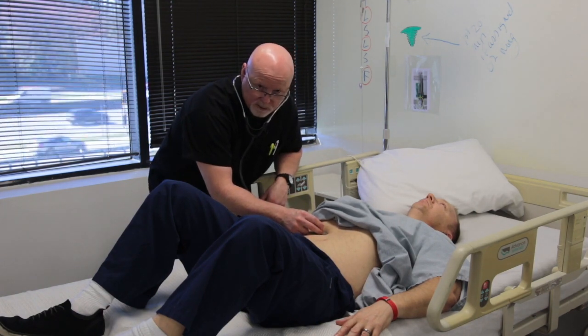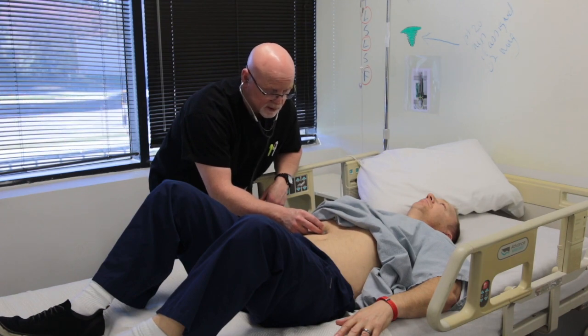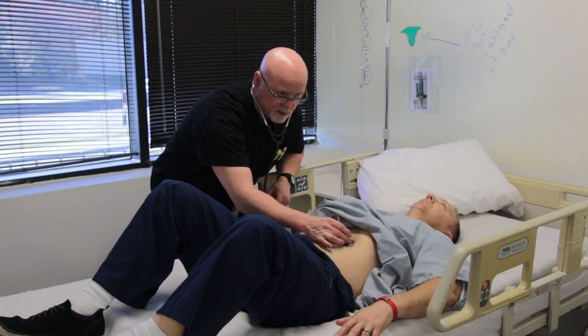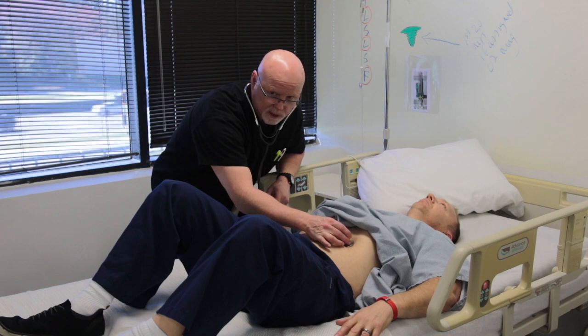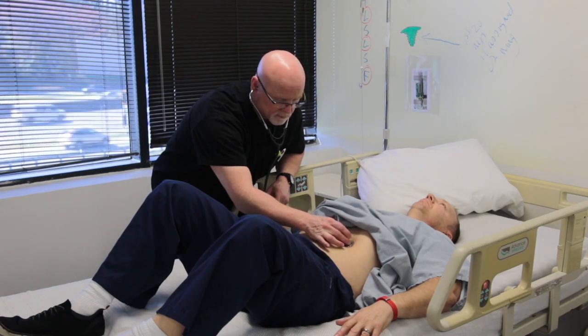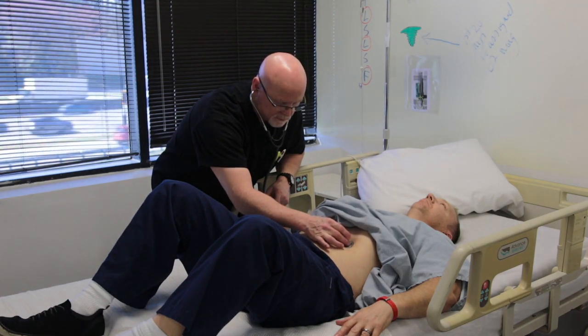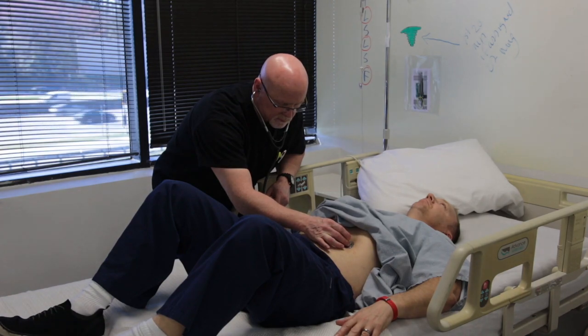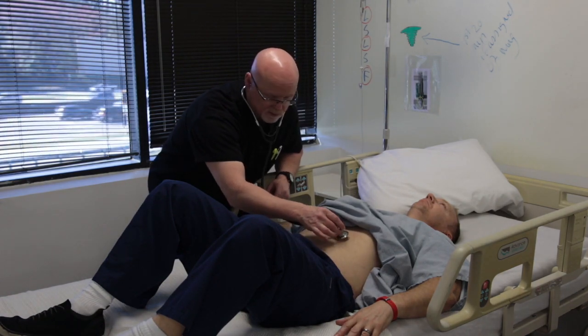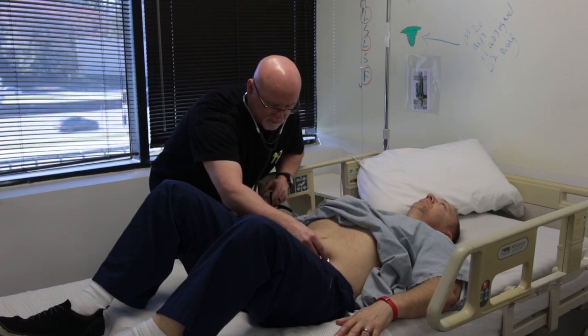I've heard about 3 or 4 bowel sounds in that 15-second period. I look at the CE, shake my head, go to the next side. And now I'm in the left upper quadrant. Shake my head, yes. Come down to the left lower.